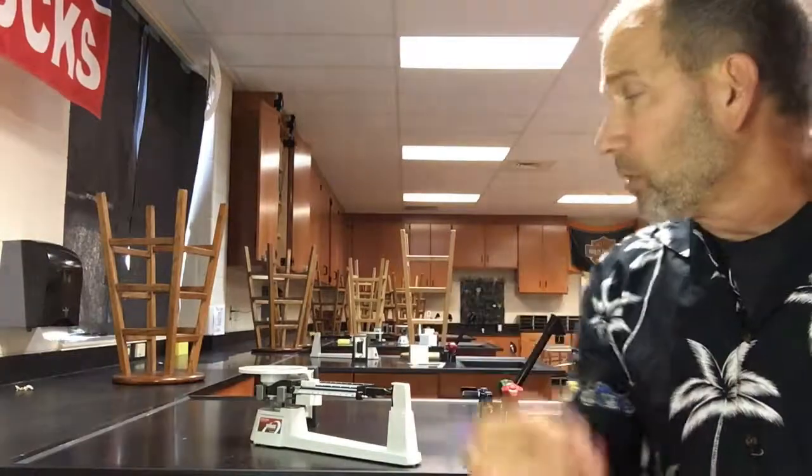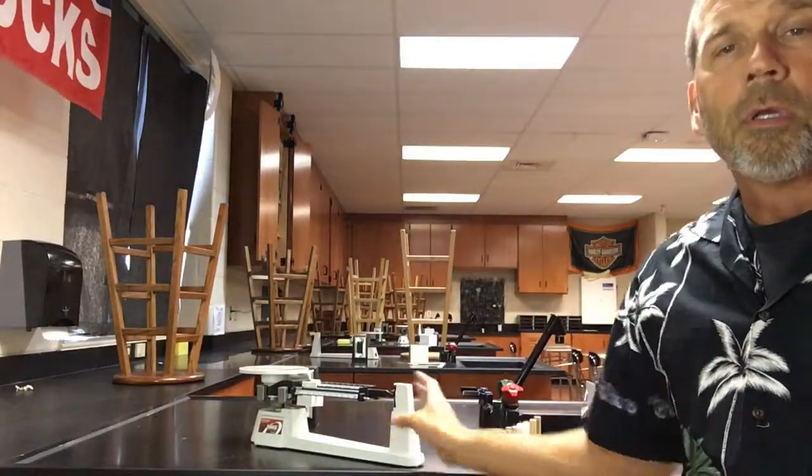Then, for the density, you're going to take the mass, which you weighed on the triple beam balance, divided by the volume, which you just calculated, and that'll become your density for that item. Go through all 12 of them, get all the densities, and you should be set for the day.